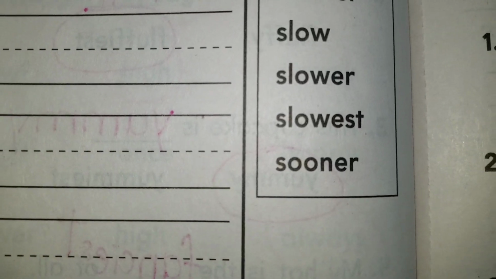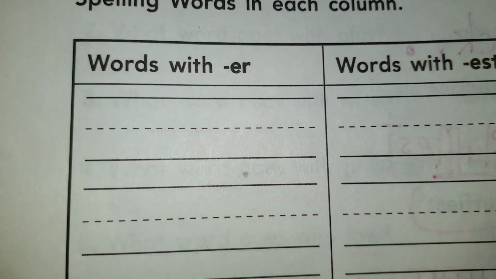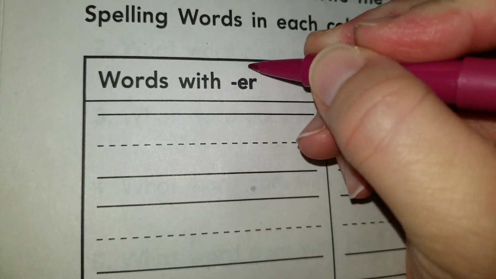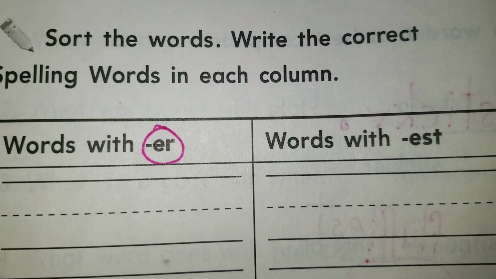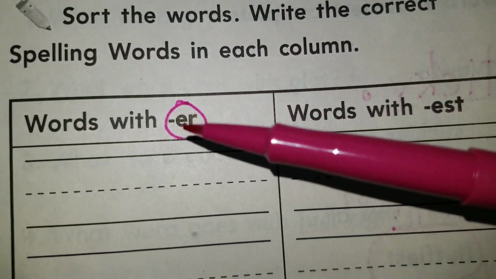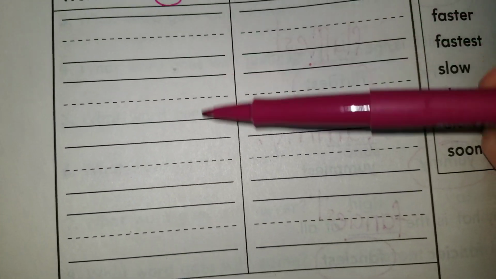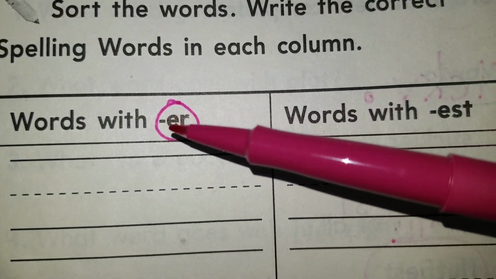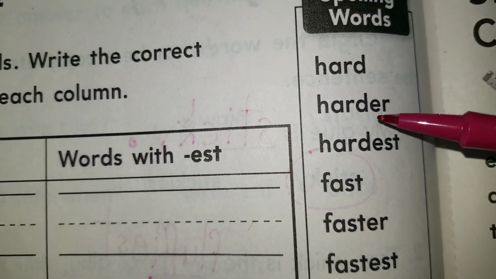All right, so how about, boys and girls, if we find out which are the words that end with ER? So I'm gonna color code these with my red pen, or this is kind of pink, right? All right, so here you have 1, 2, 3, 4 spaces. Here we are going to write the words that have ER at the end. So which are the words that have ER?